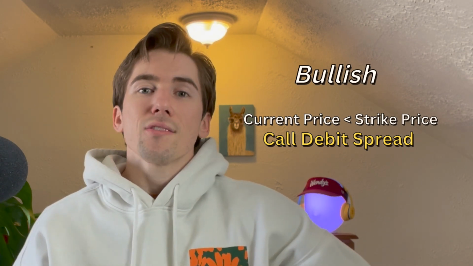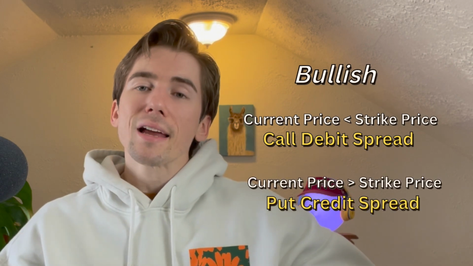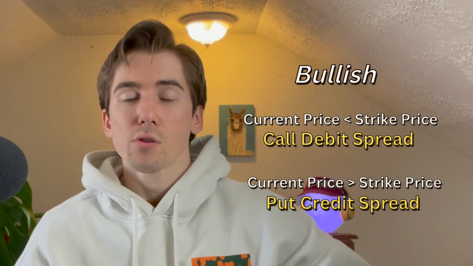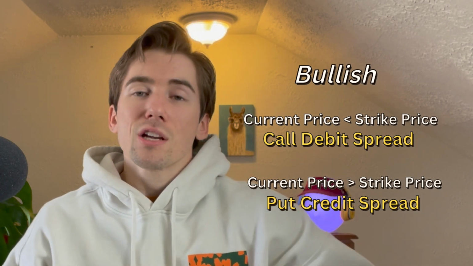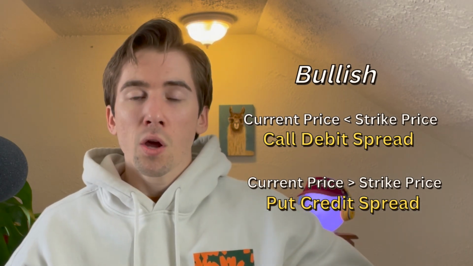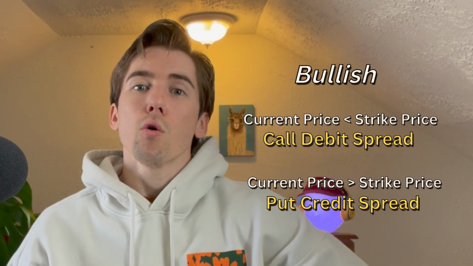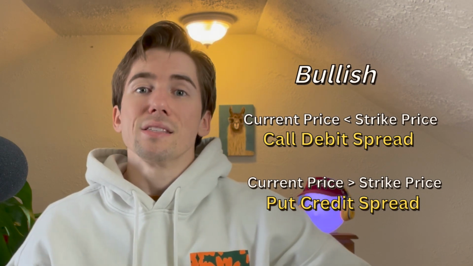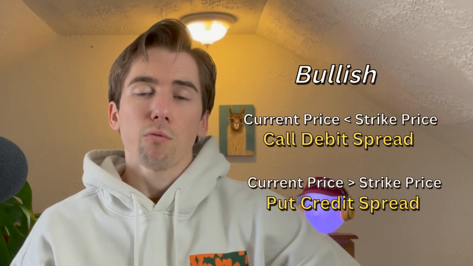But if you're assuming that the stock will at least trade flat or go up, then you're going to choose a put credit spread. So that is a bullish to neutral rating. Whereas if you're expecting the stock to go up above a price that it's currently trading below, then that is a bullish sentiment that you're setting for that stock.